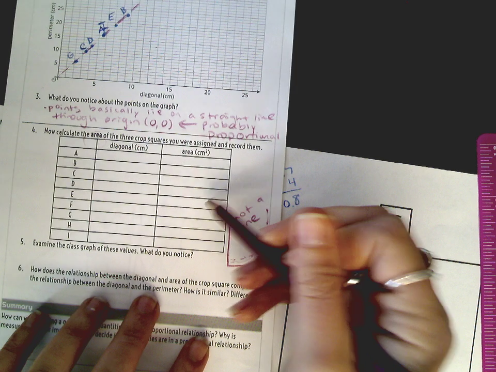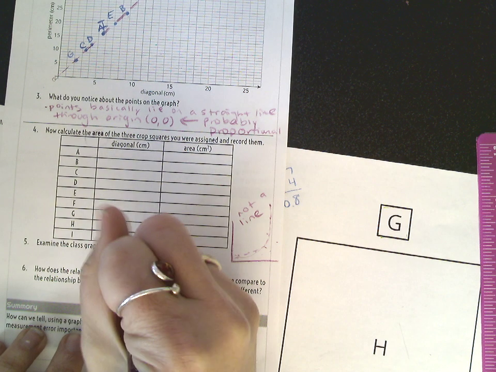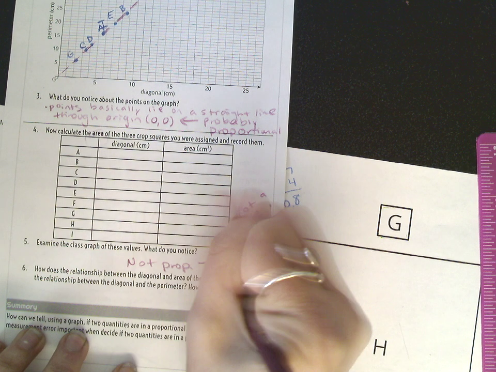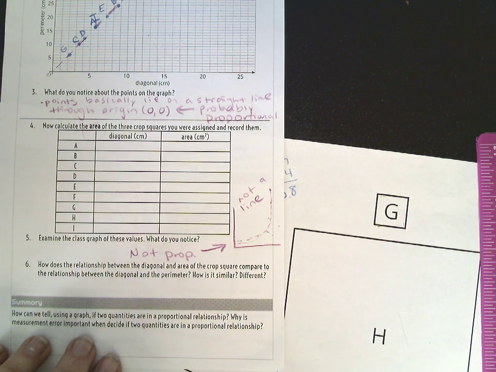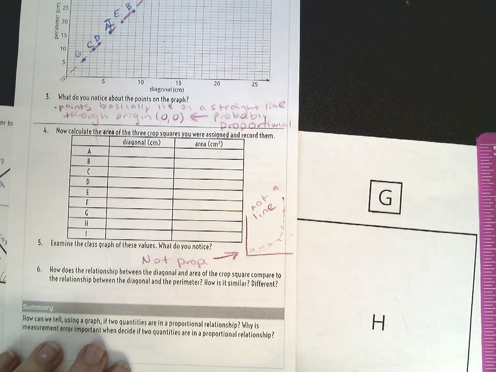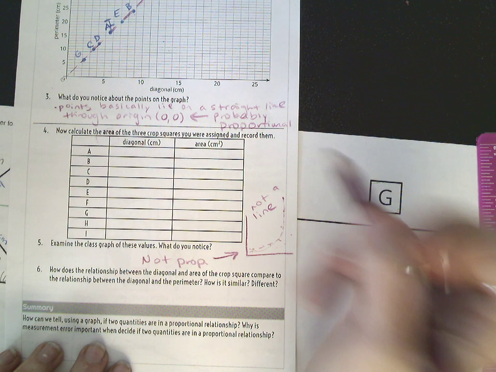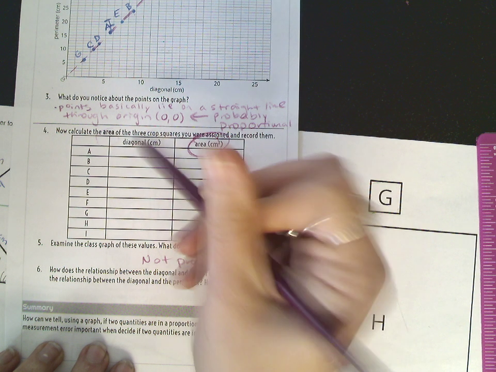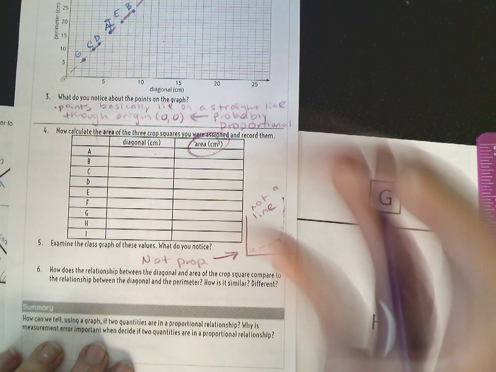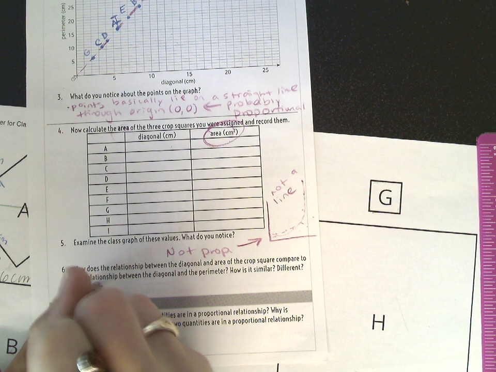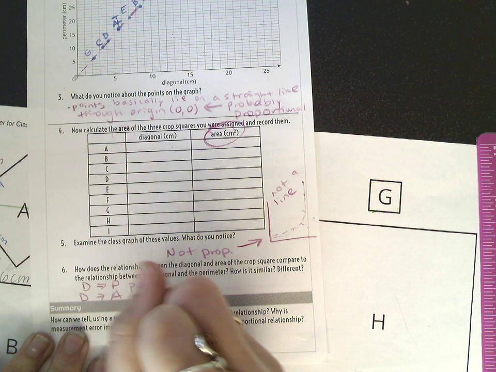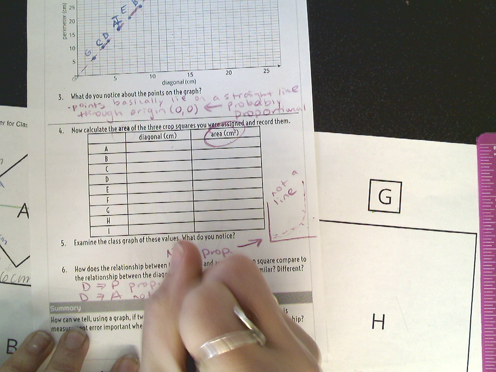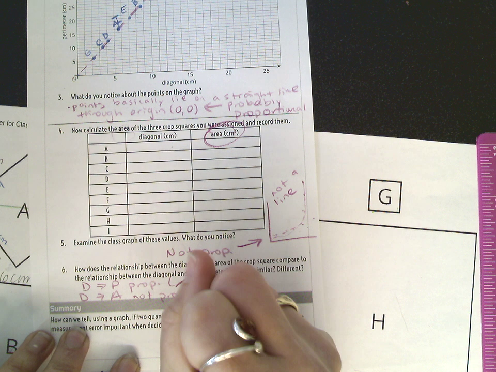So I would tell myself then that this is not going to be proportional, because you do not have that straight line that's going through the origin. So with the same thing, with these squares, you can end up with some proportional relationships and some non-proportional relationships. And it actually relates to what we talked about way back in the day with scaling, that area is not proportional to length in the same way that length would be proportional to length. So looking at the diagonal to the perimeter, that is proportional. Looking at the diagonal to the area, that is not proportional. And we could tell because it was basically a line, and this one was more of a curve.